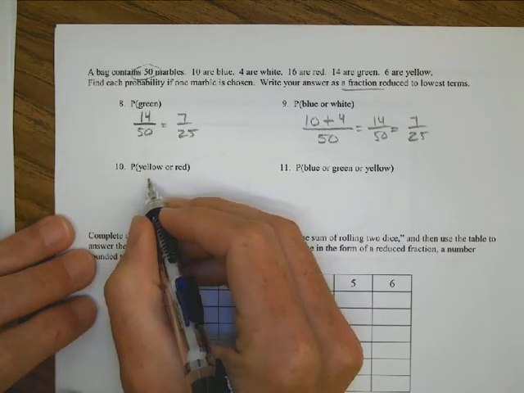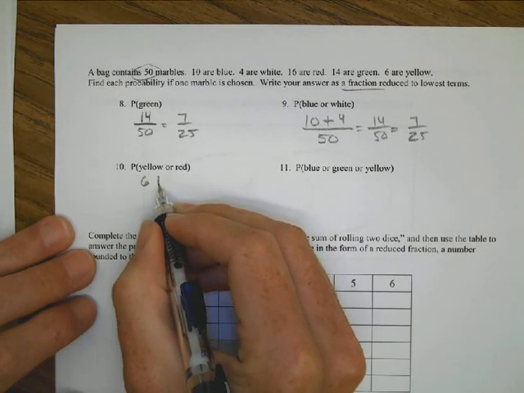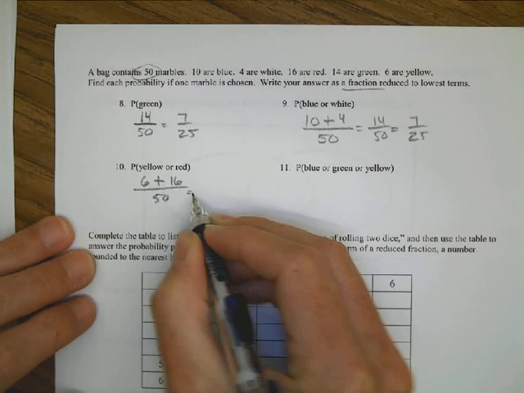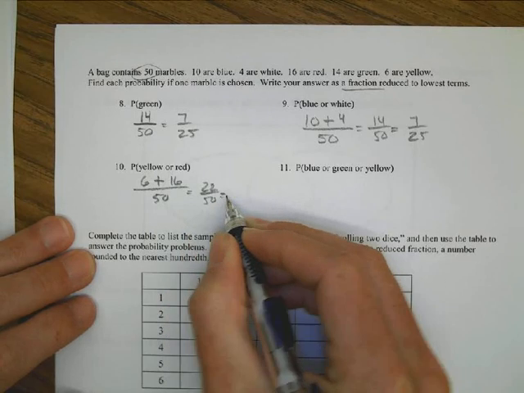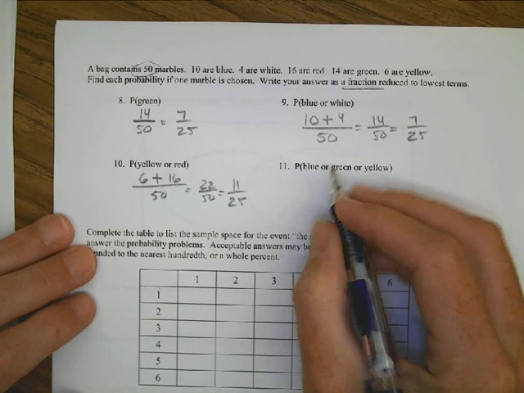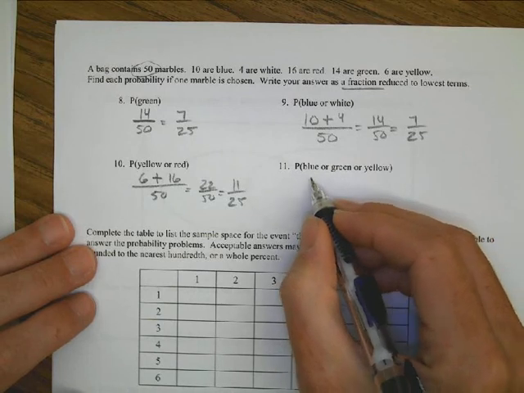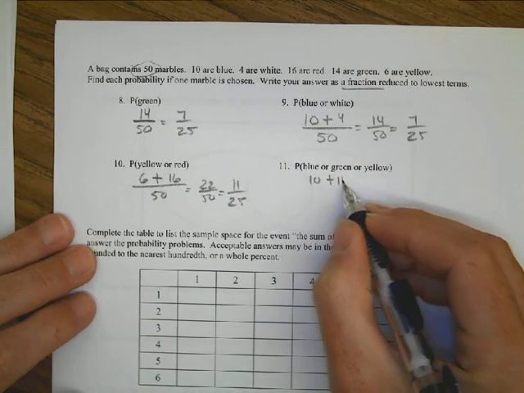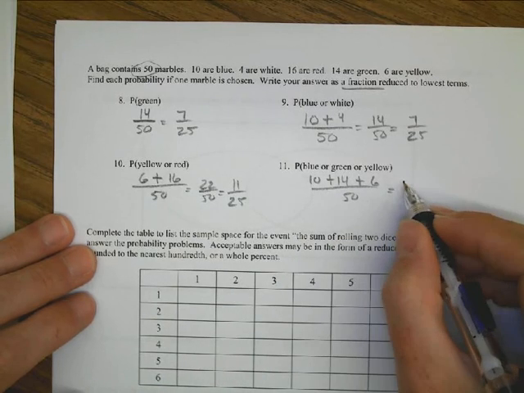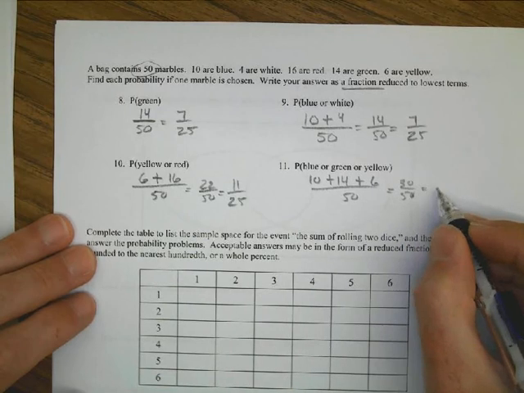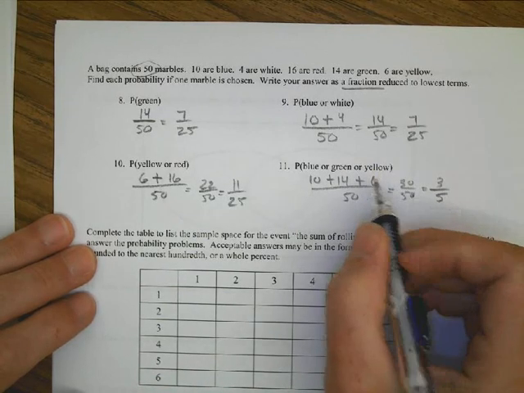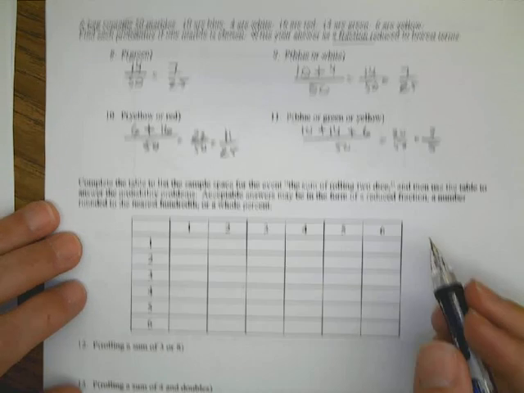For number 10, we have yellow, which is 6, or plus red is 16 out of 50, which is 22 out of 50, which reduces down to 11/25. And our last one, for blue, green, or yellow, we have 10, or 14, or that, over 50, which is a total of 30 over 50, reduces down to 3/5. That's what those "or"s mean there. Okay, "or" is to add.